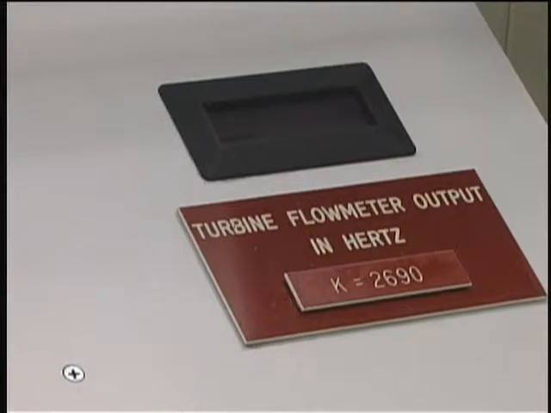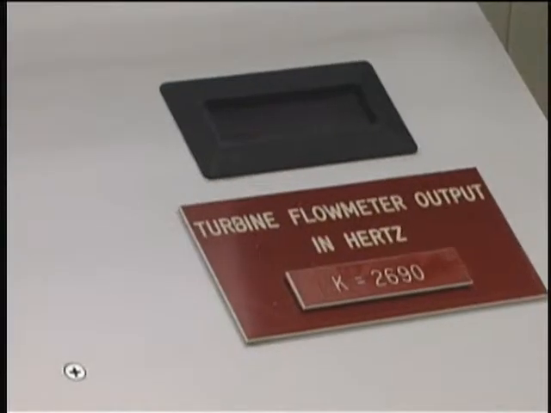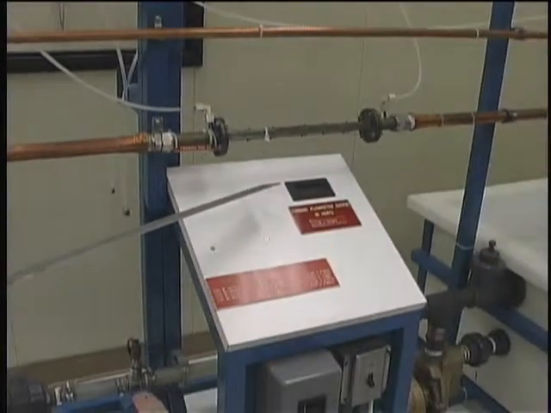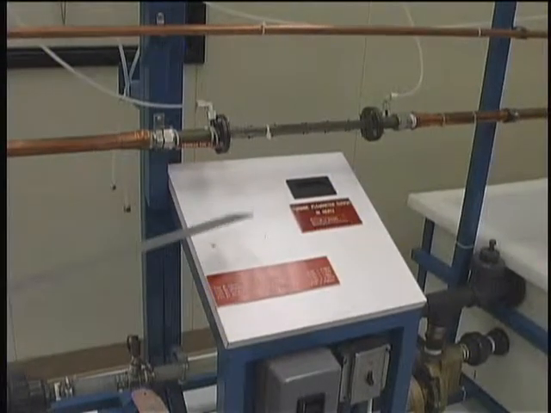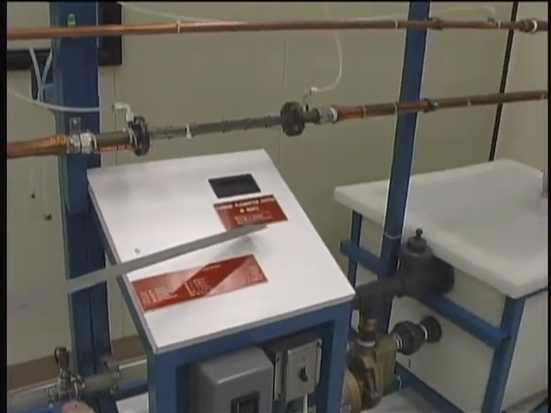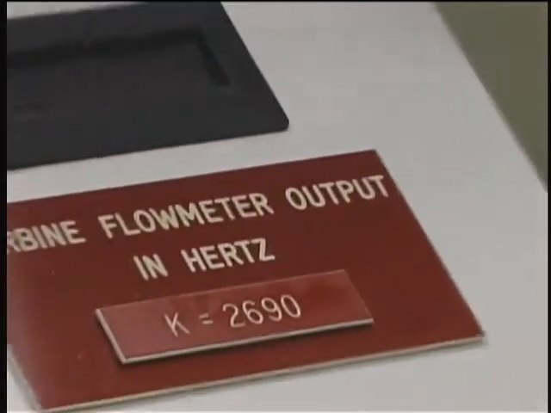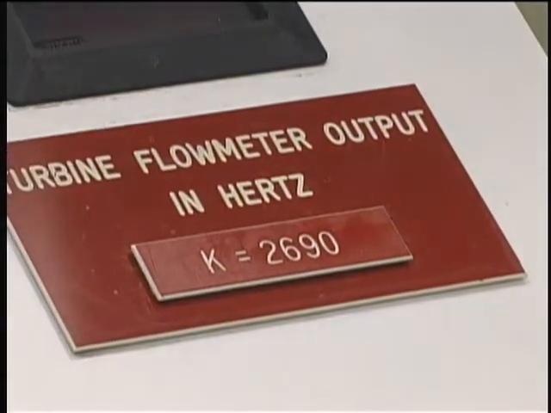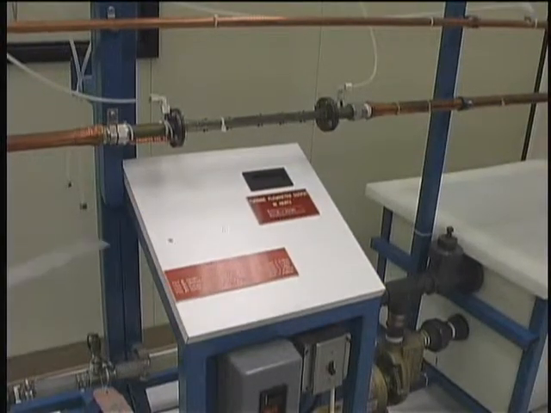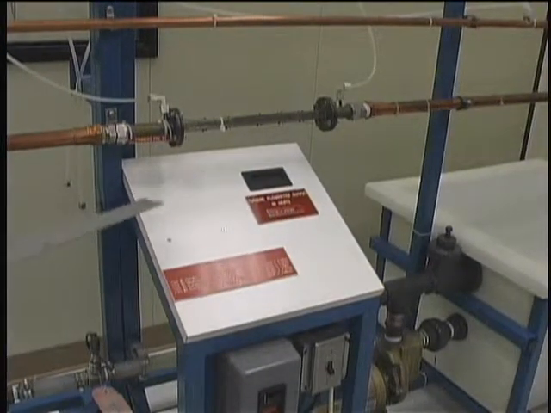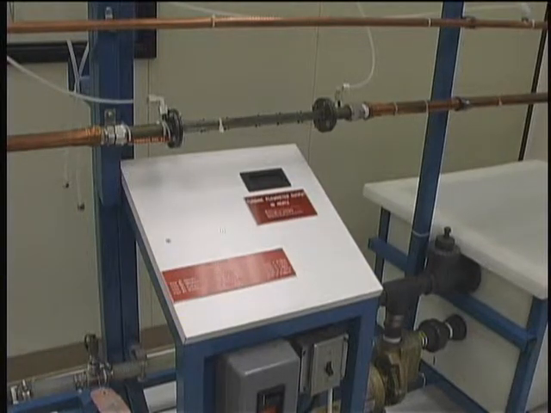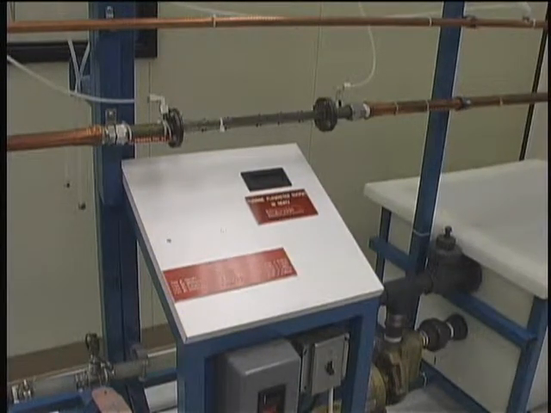And the basic idea behind measurements is that this flow meter, the frequency that you see is proportional to the flow rate, and the proportionality factor is given here as K equals 2690 pulses per gallon. So if you just have so many 2,690 pulses, then you know that you have a gallon. And since the pulses are measured per second, then this will be per second, and then you'll be able to immediately determine the flow rate.